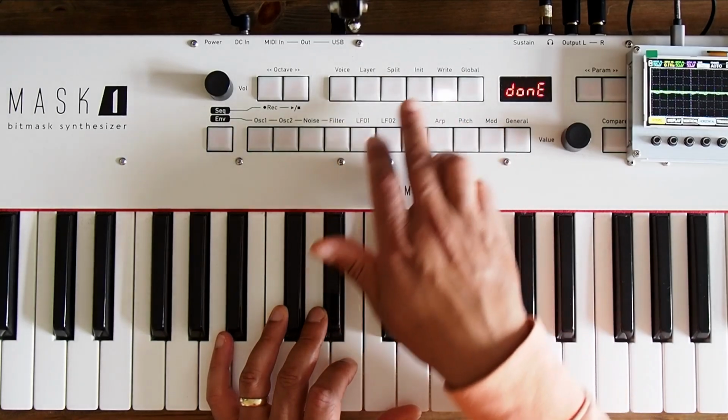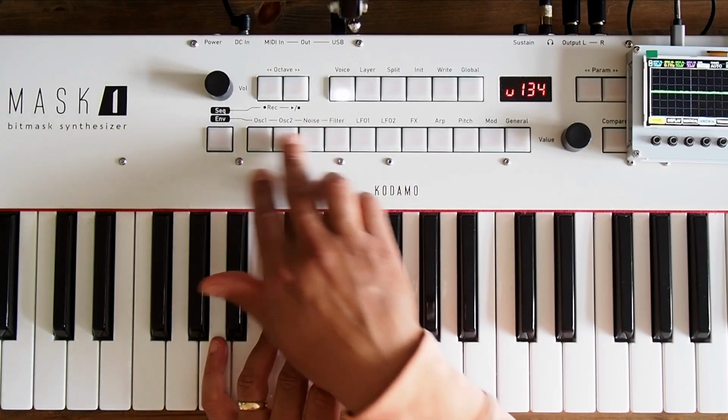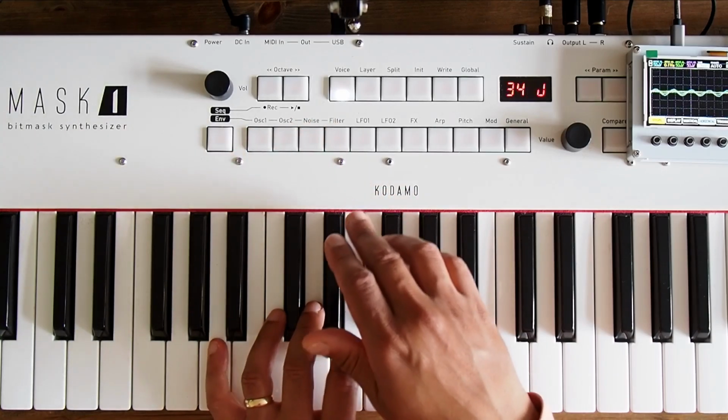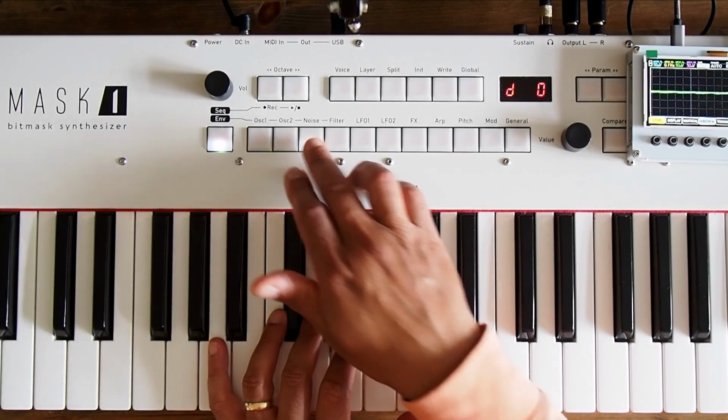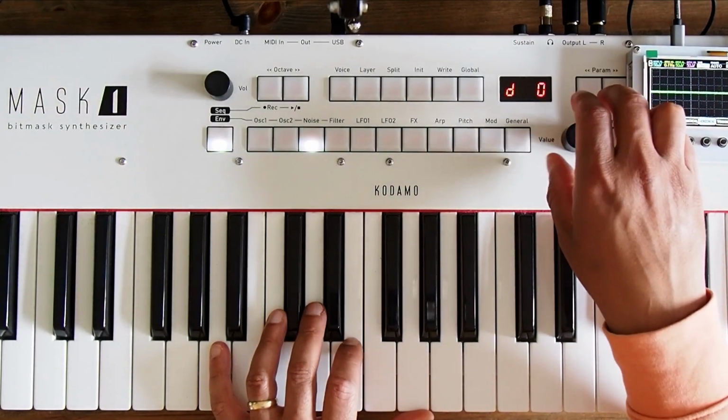Okay, so I'll save that. So we're just a short ping at the moment in terms of the noise envelope setting. What happens if we change the envelope setting? So actually we have more of a slow attack and a slow decay.